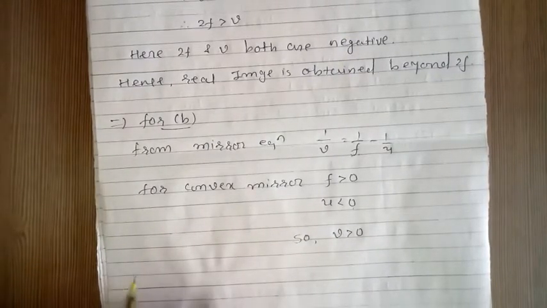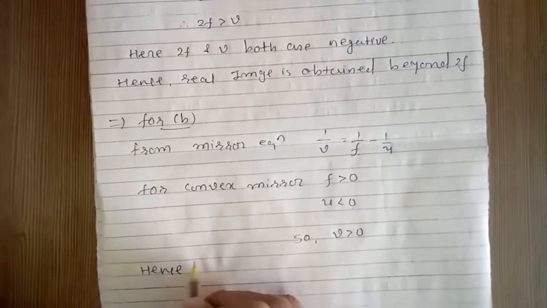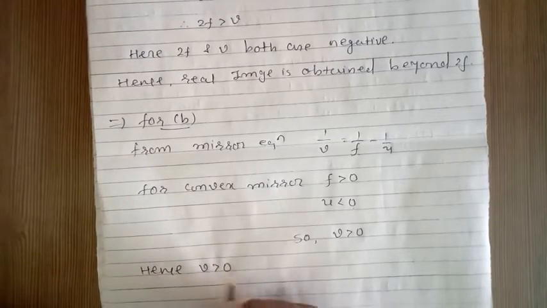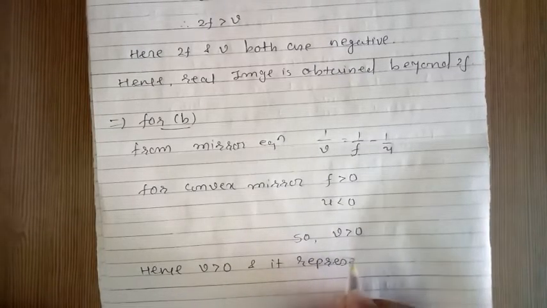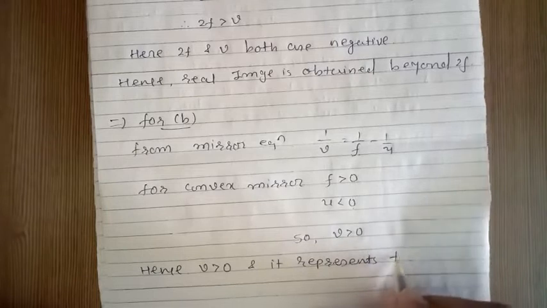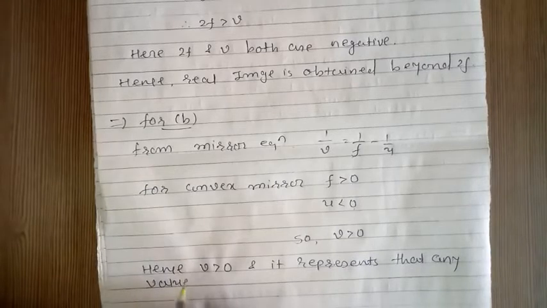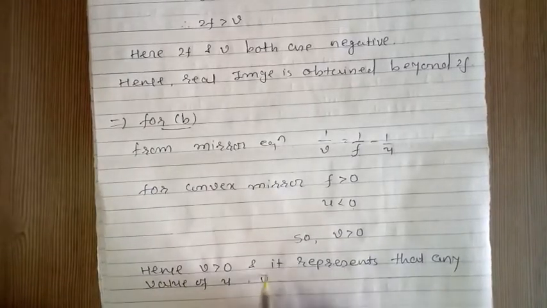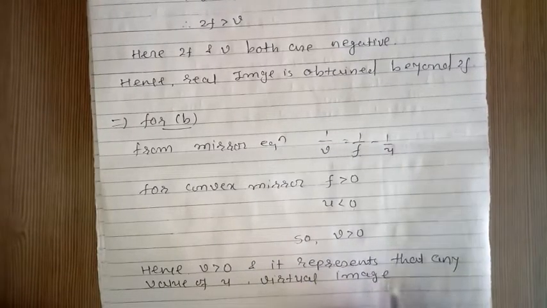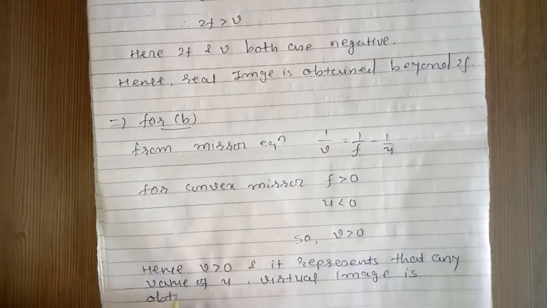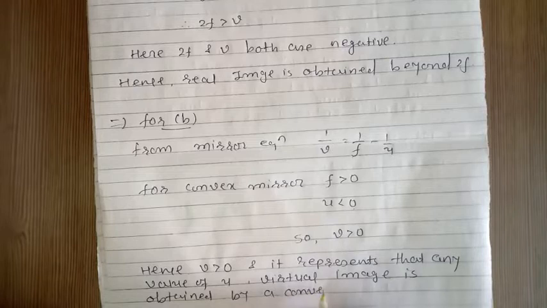So we can say that hence v is greater than 0, and it represents that for any value of u, a virtual image is obtained by a convex mirror.